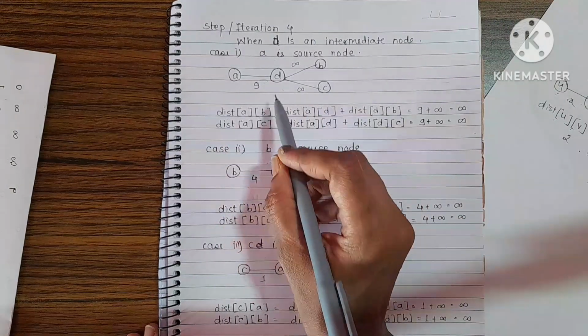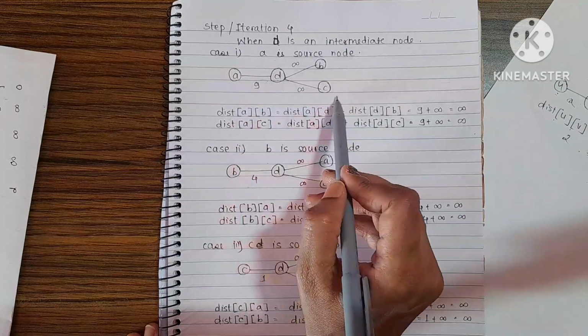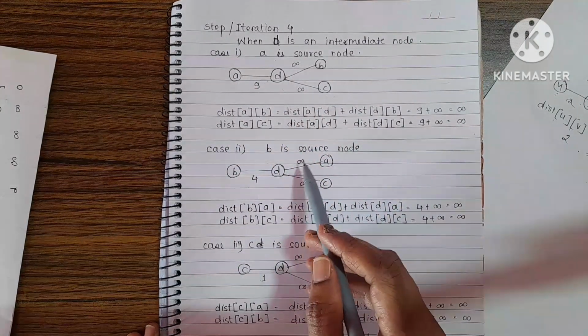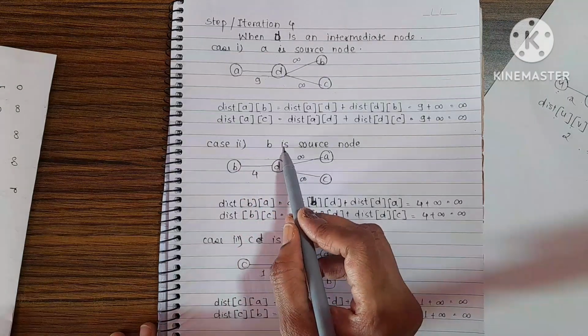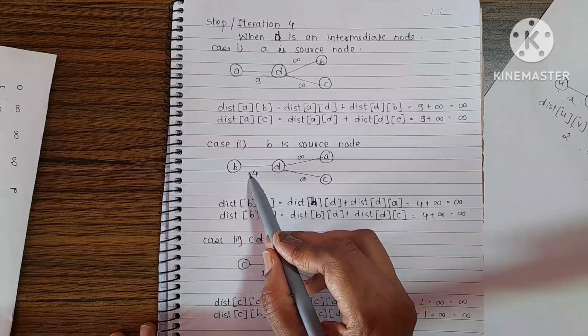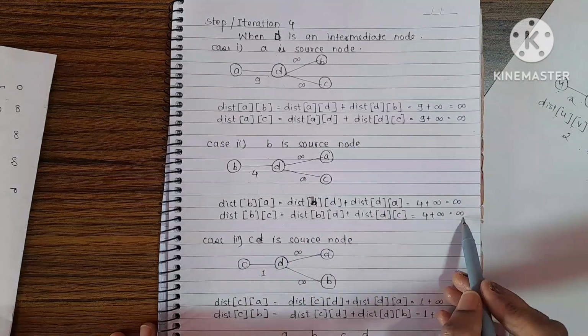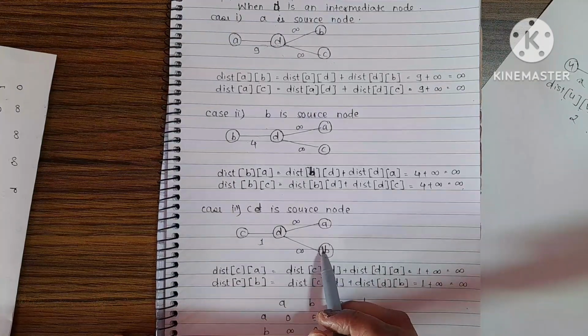So distance AB has been calculated from distance AD plus distance DB. Distance AC has been calculated from distance AD and distance DC, which is infinity itself. So no change occurs with the previously held distances. Then B is considered as a source node, and this is how we are able to calculate BA and BC distances. Here also we find no change. It results in the infinity value, meaning the distance is unknown to us.